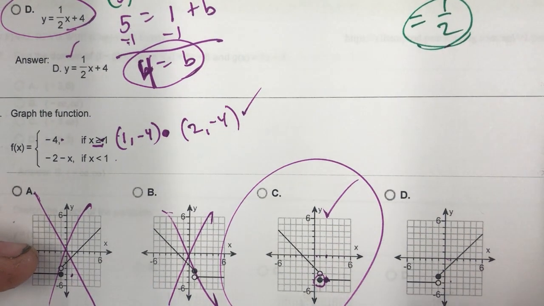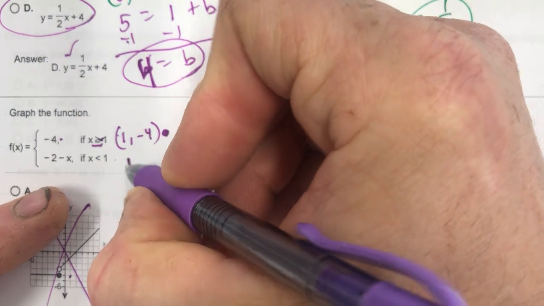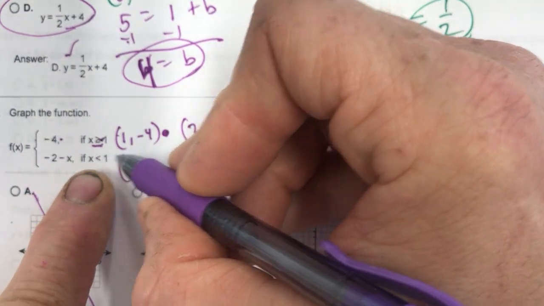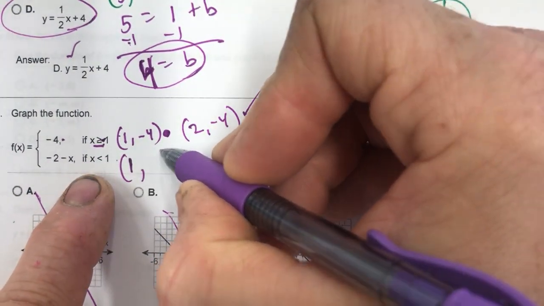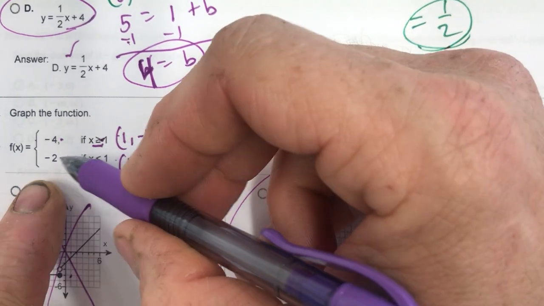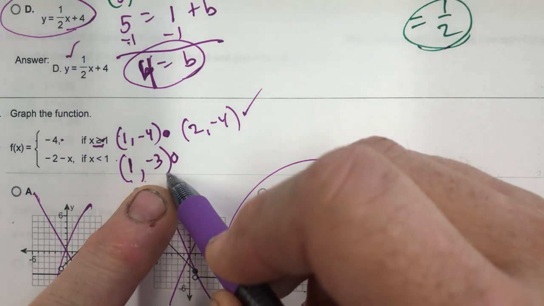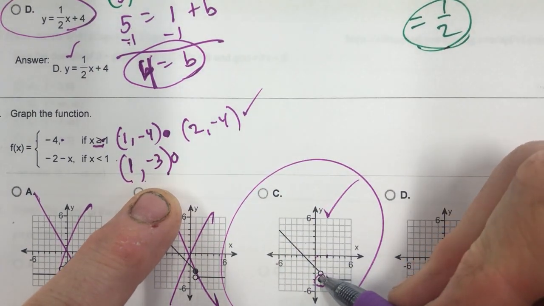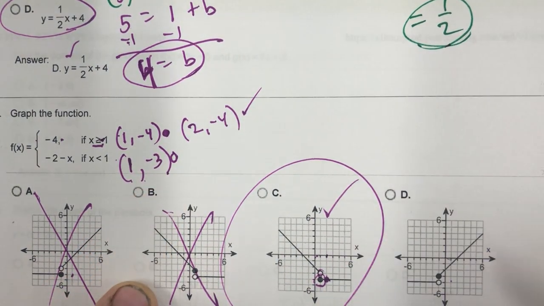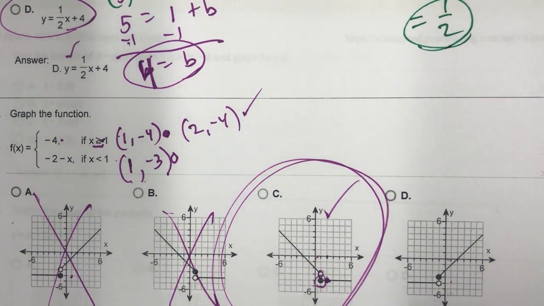Now, what if you still didn't know which one it was? Well, you go down here and put 1 in it. But it's less than 1, which means it's going to be an open circle when I draw this one. So if I put 1 in, -2 minus 1 would be -3. So I should have (1, -3), and it should be open. See (1, -3) right there, and see how it's open? So this is clearly the right answer.